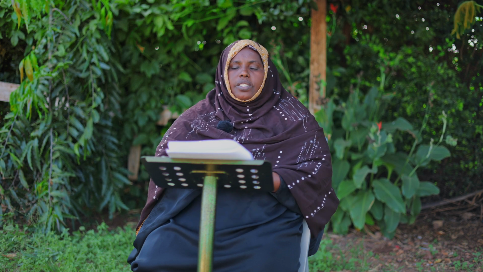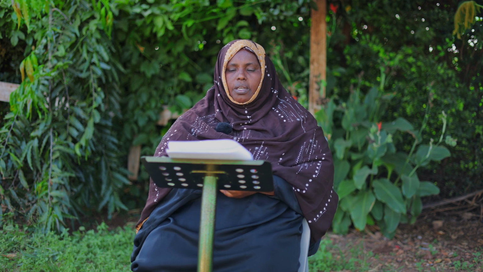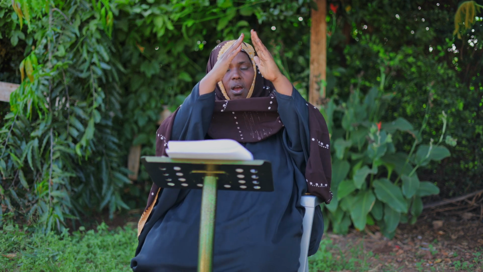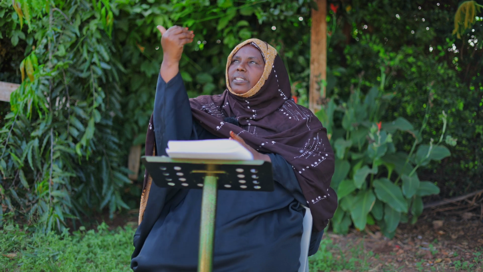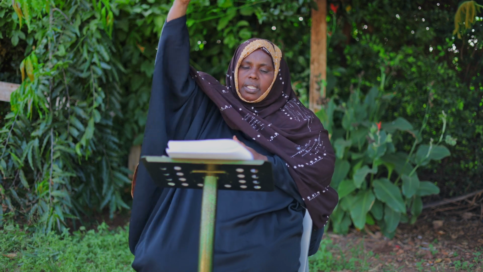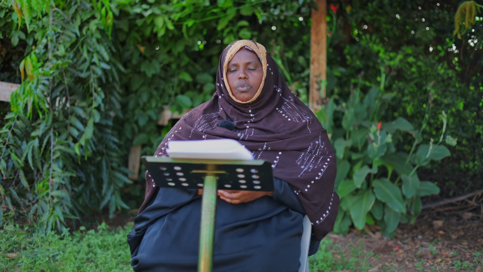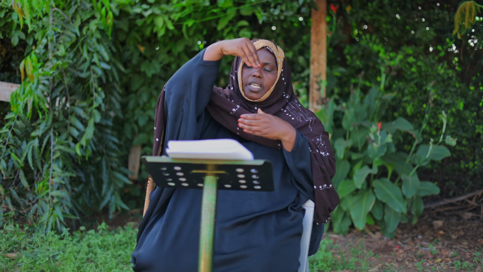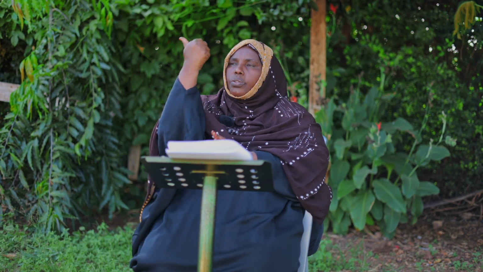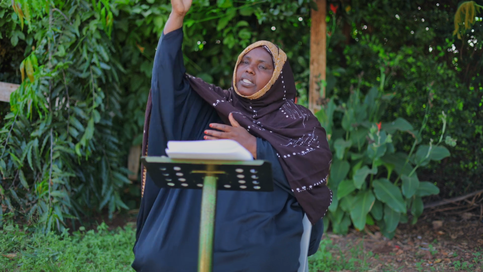Then we have frequency of movement. This is the number of times a sign is made. We have one movement: house, child, tree. Repeated movement, we have inside, houses, children, and tree.